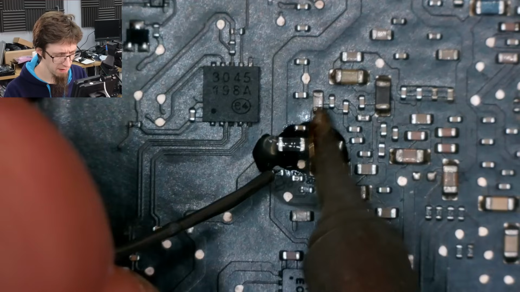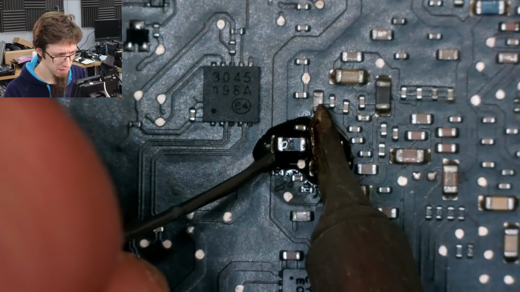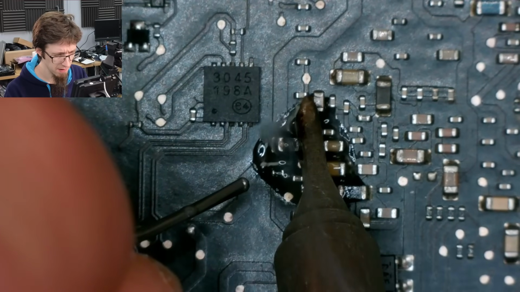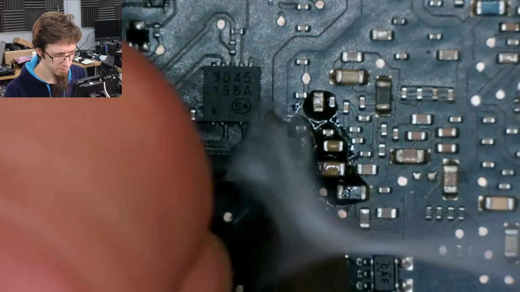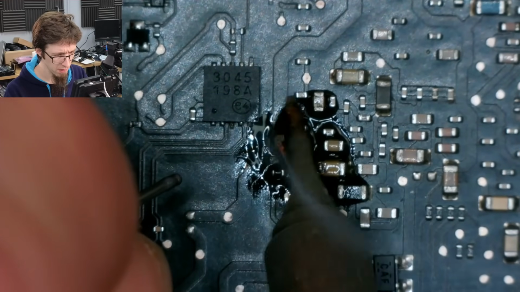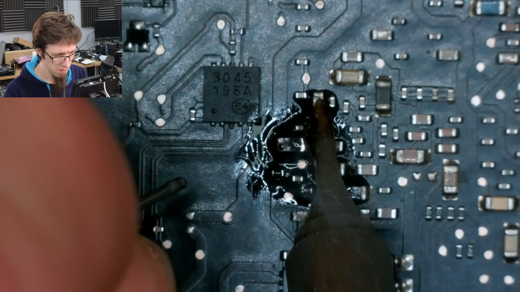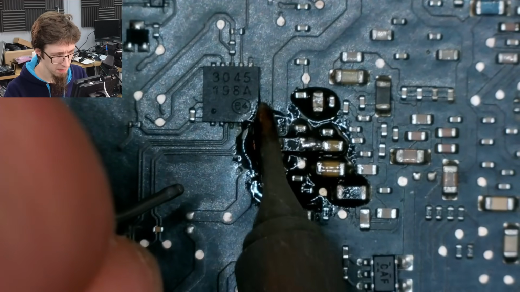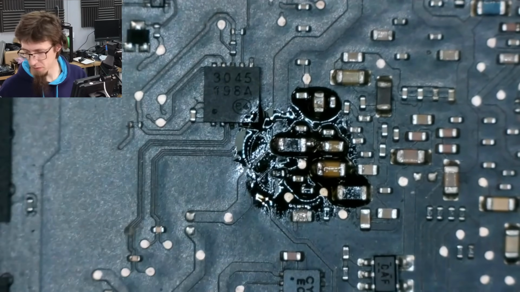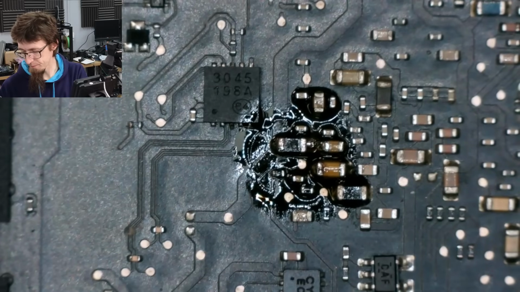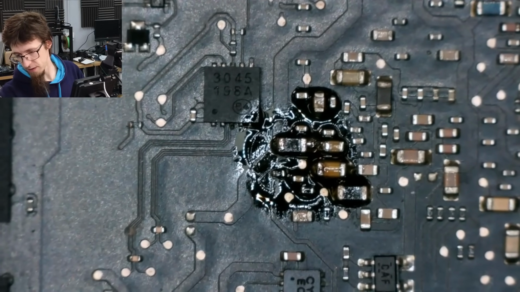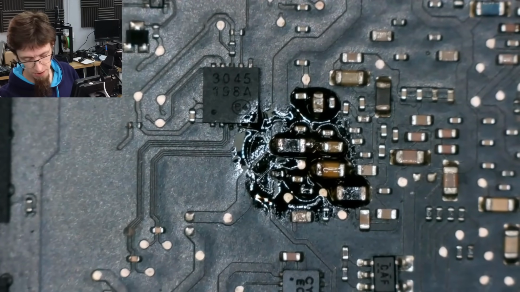So we'll just, nah. There we go. Bleh. There we go. Just blob some solder on both sides. Now we can hot air this guy off the board, so here comes the hot air.